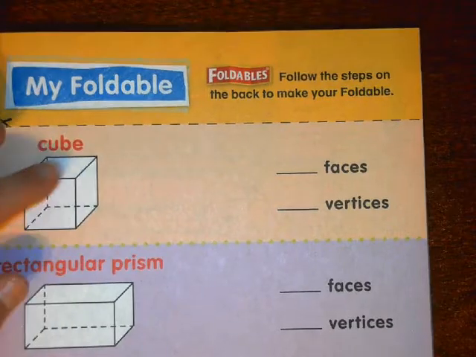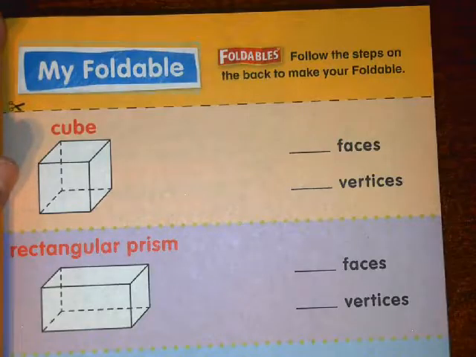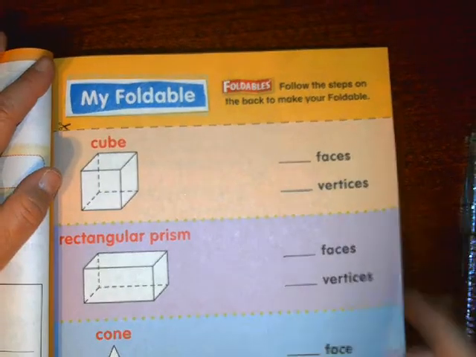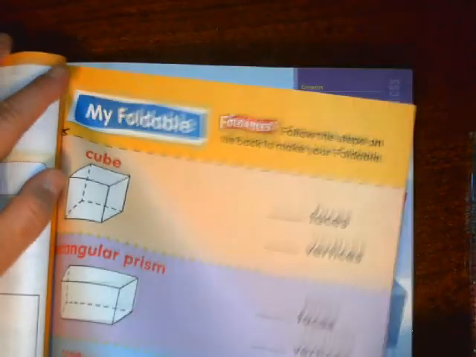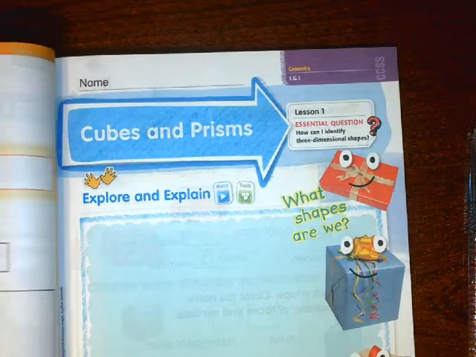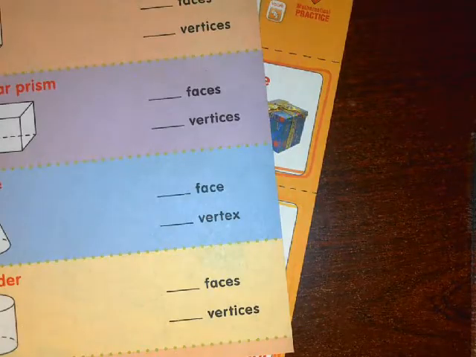And you can also rip out your foldable. We will be doing the foldable together. Okay, after you rip those two out, you can close your book. And we're going to focus on the pages that we ripped out.